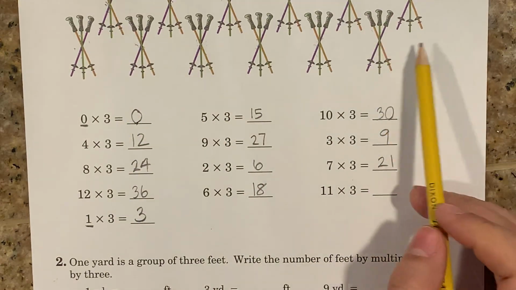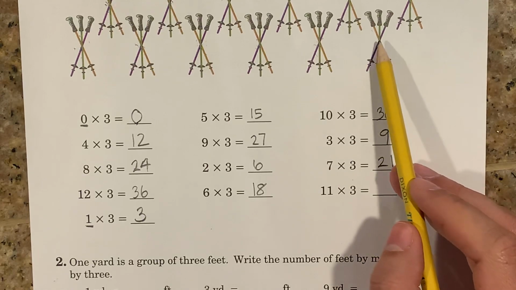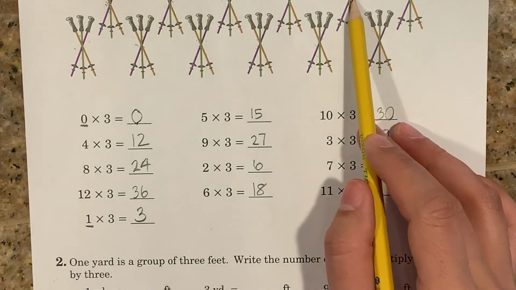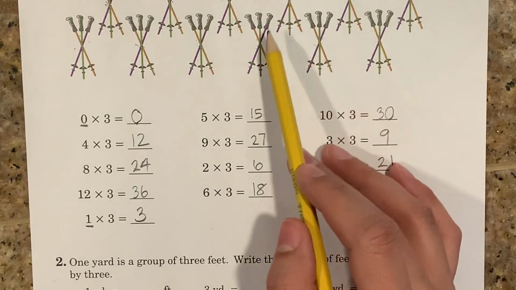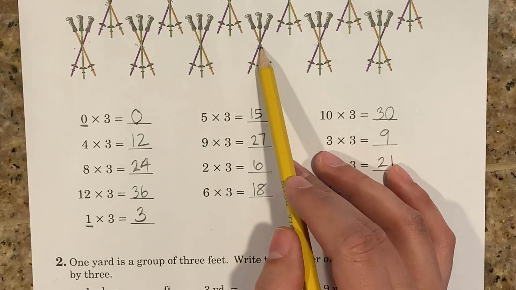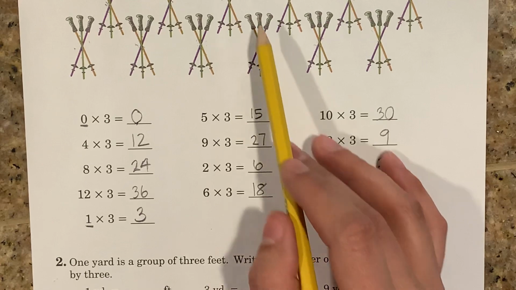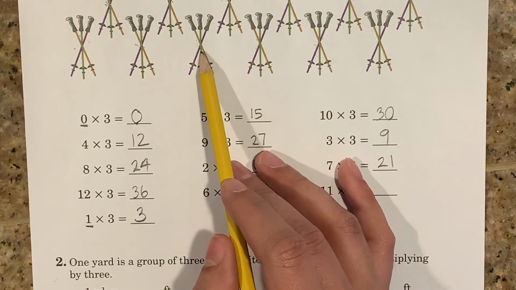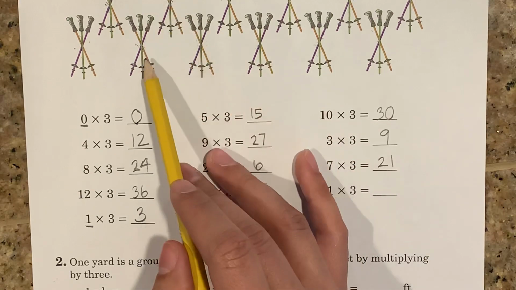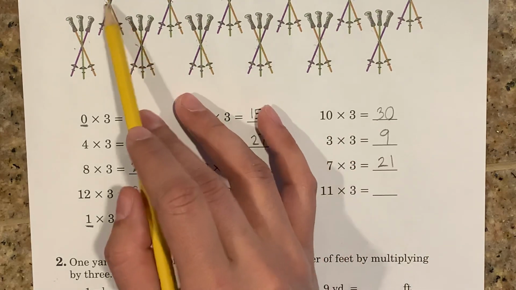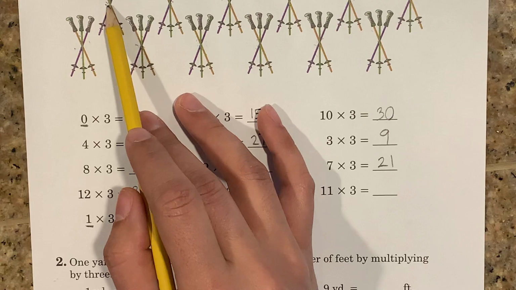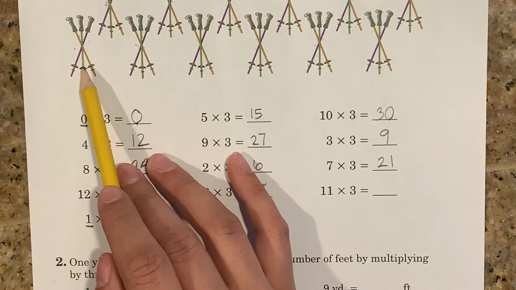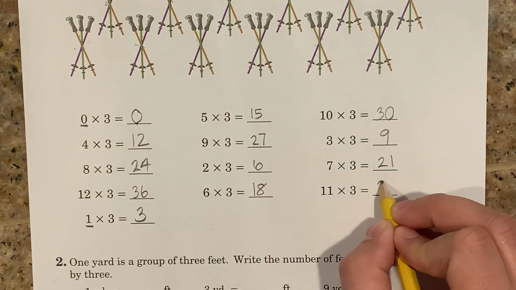And last is 11 times 3. 11 groups of walking sticks, which is right here. 3, 6, 9, 12, 15, 18, 21, 24, 27, 30. And what's the answer? Good, 33.